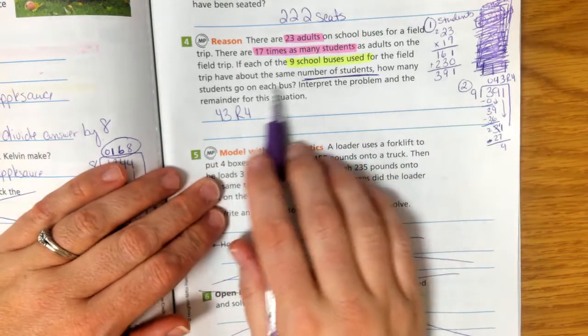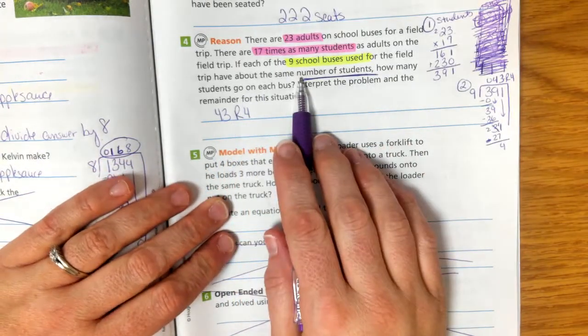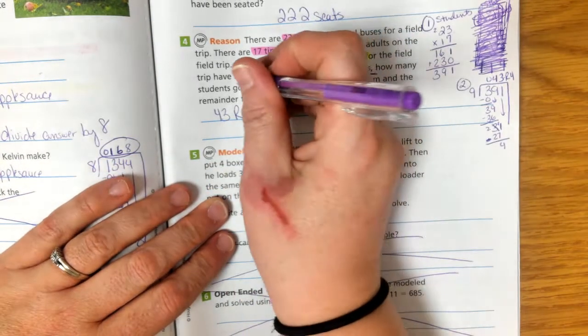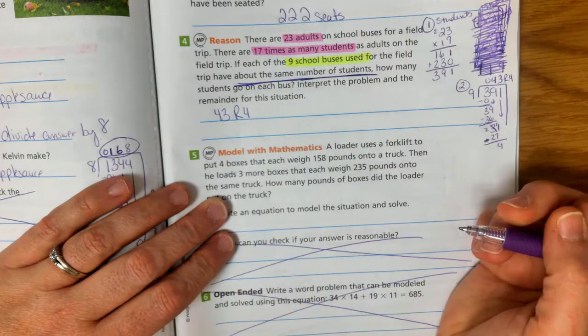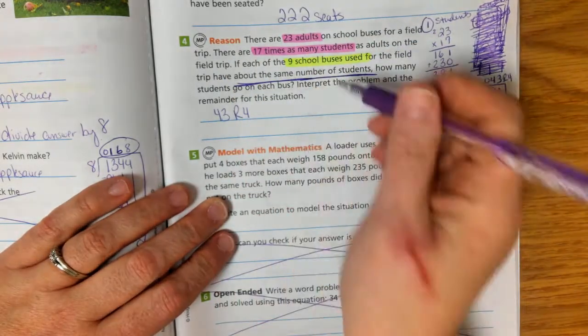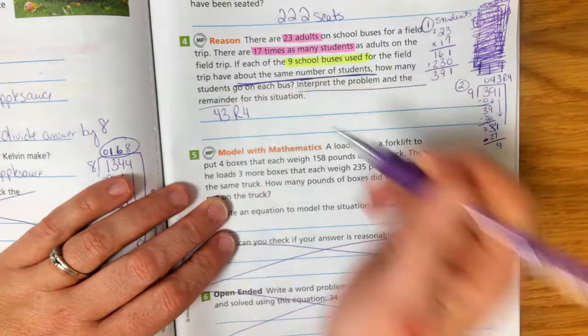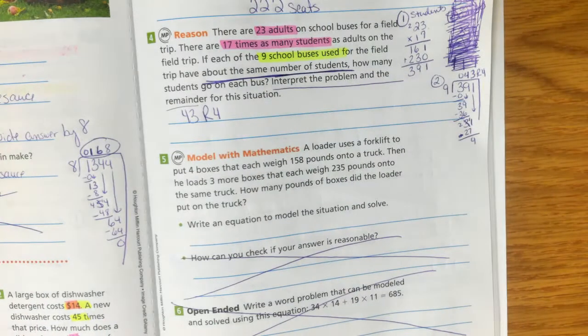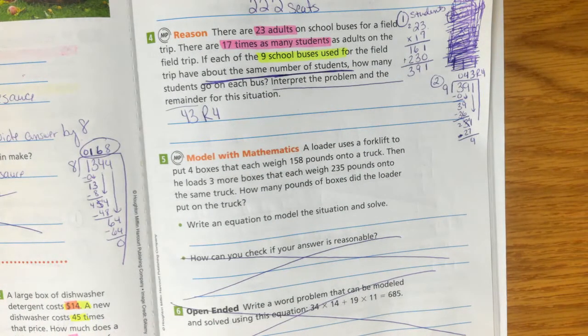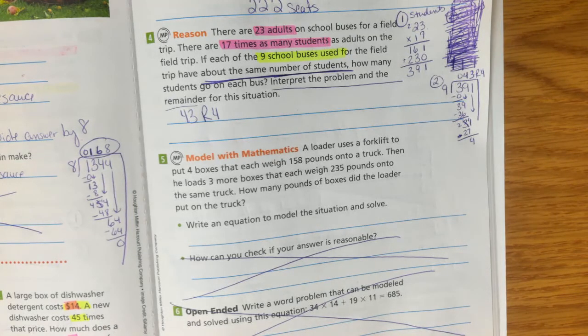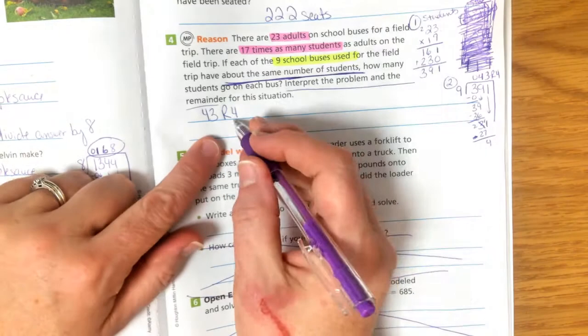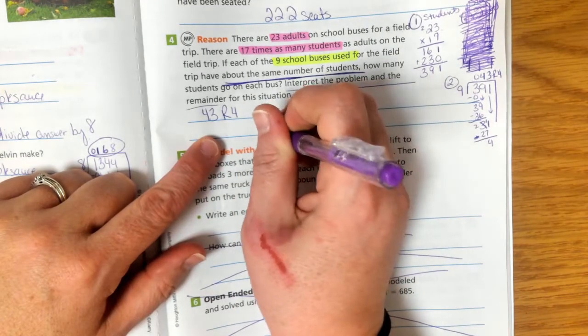However, it says they have about the same number of students on each bus. How many go on each bus? And then interpret the problem and the remainder. So we have 43 students on most buses. So 4 of the buses are going to have 44 students.